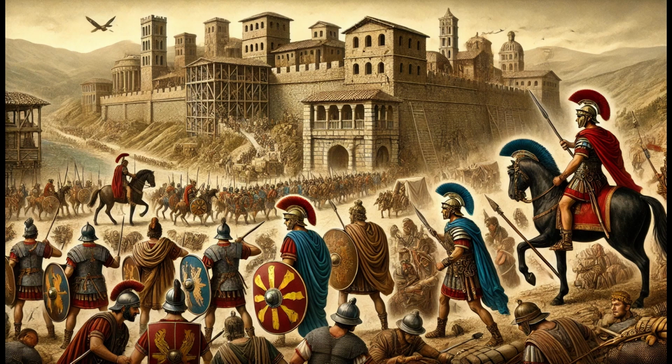But to understand how Corfinium became the setting for one of the first engagements of the Civil War, we need to step back and explore the political climate leading up to the siege. Caesar had spent years campaigning in Gaul, building not only his military prowess, but also his political capital. His victories in Gaul had brought him immense wealth and a loyal army, but they had also made him many enemies in Rome.